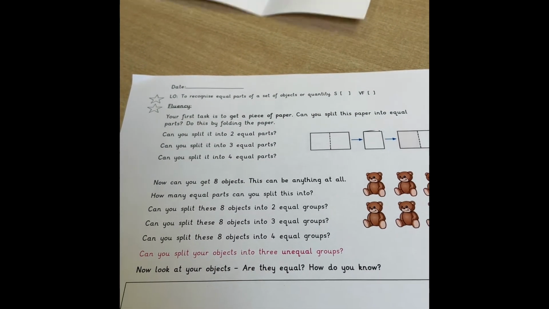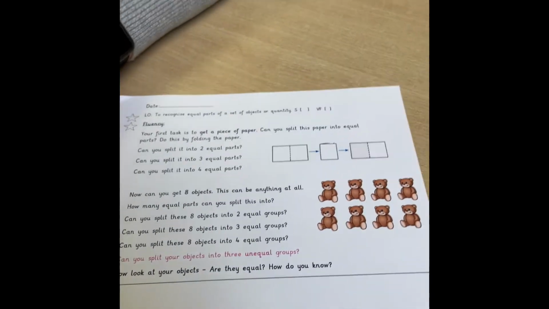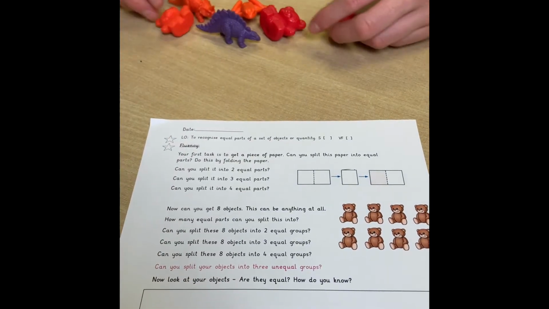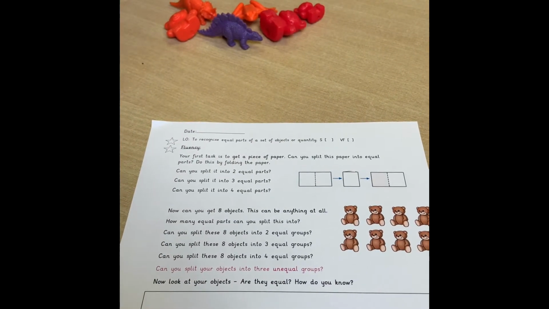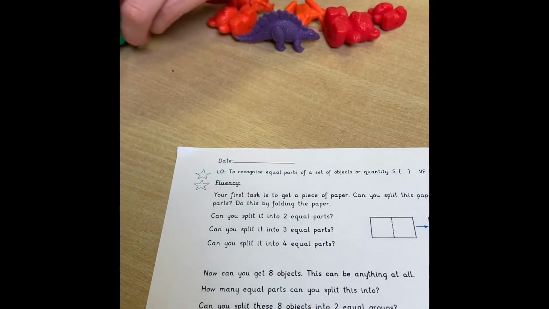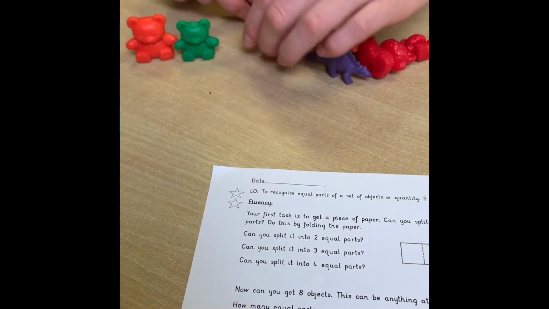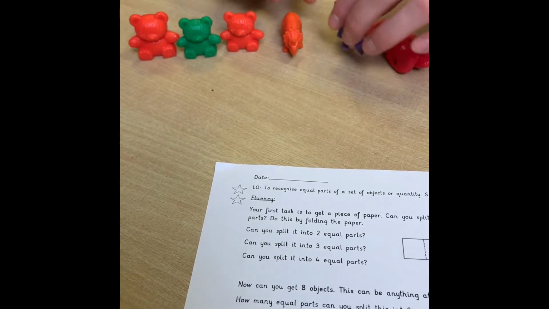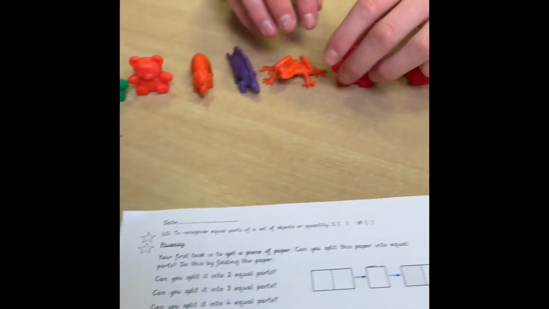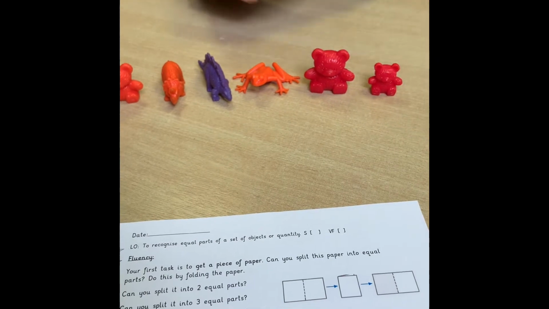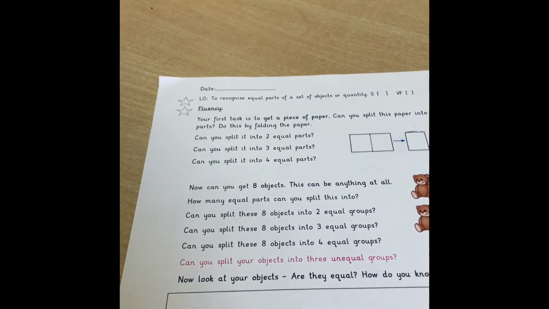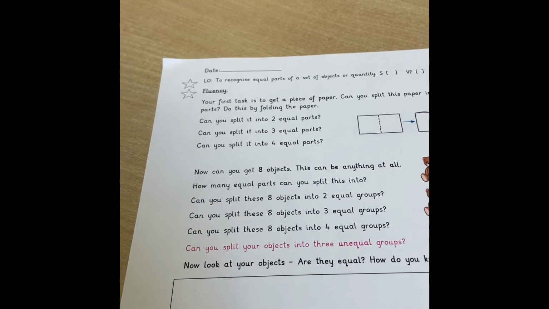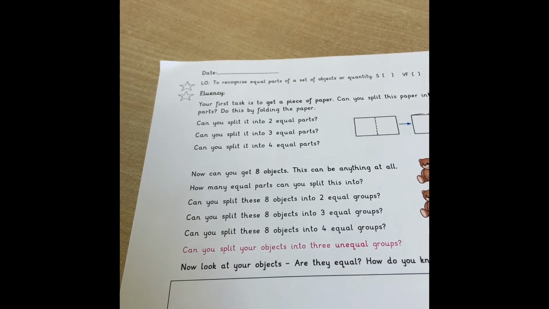Now, can you get 8 objects? So this can be anything you have at home. So we've got our counting objects from school here. So first job, we need to check we have 8. So 1, 2, 3, 4, 5, 6, 7, 8. How many equal parts can you split this into?